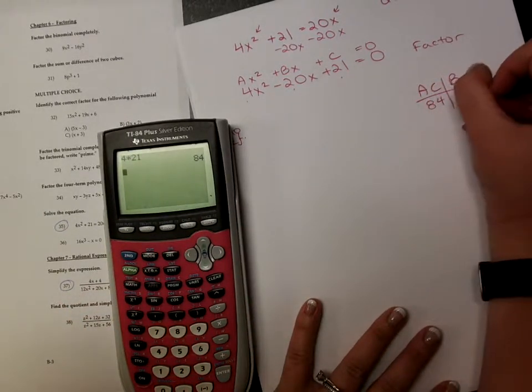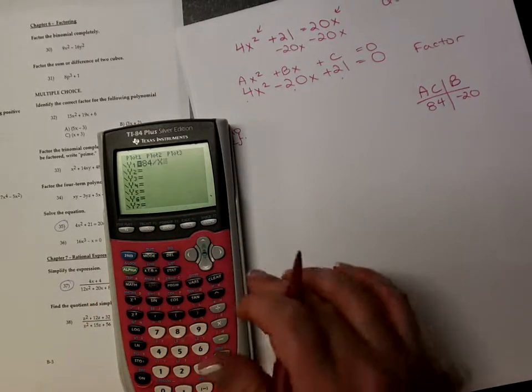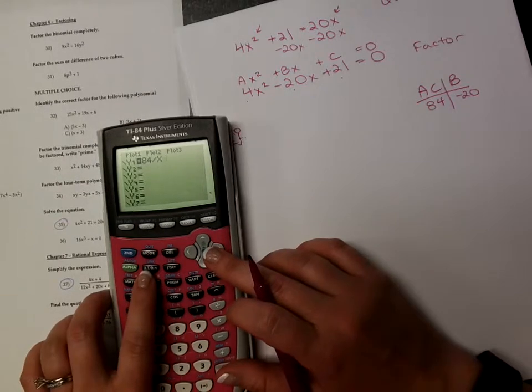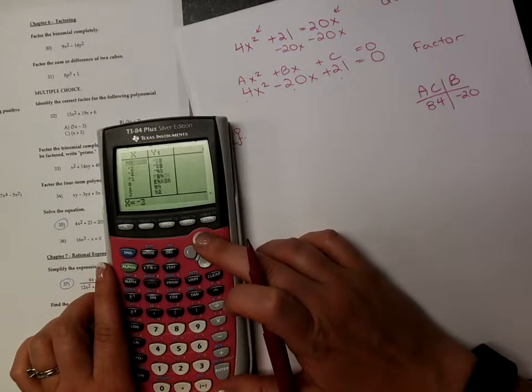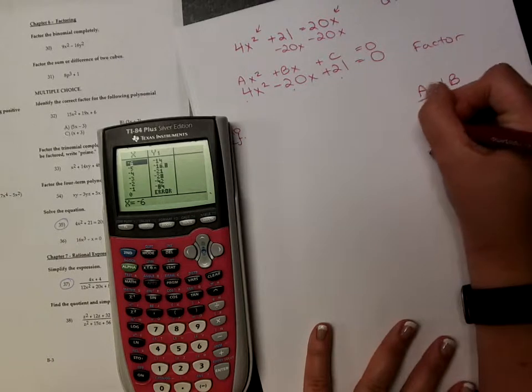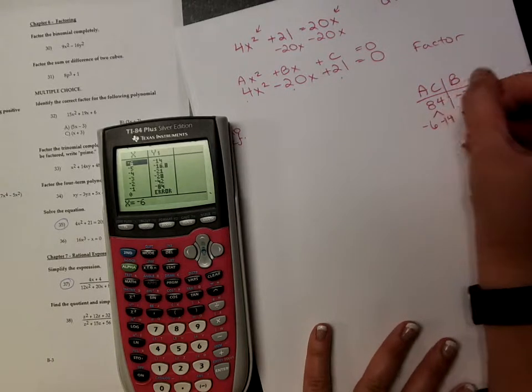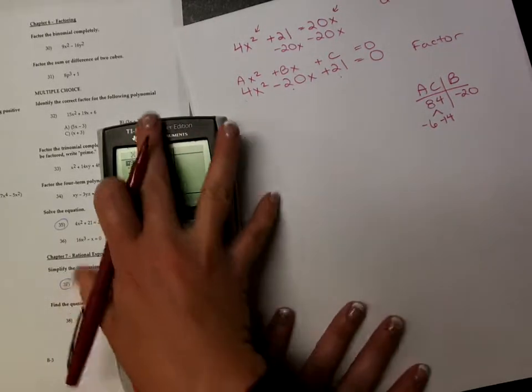And we're trying to get to negative 20, so I'm going to go to y equals, put in 84 divided by x. And remember, x is next to alpha. Second graph. I know my answer needs to be negative. So I'm trying to find two numbers that multiply to 84 and add to negative 20. That's negative 6 and negative 14. And I use my calculator to find that pair.